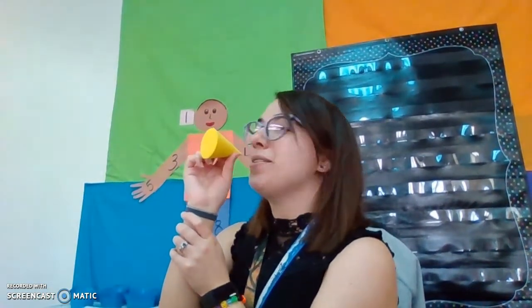Can you think of some other things that look like cones? What about a megaphone? Hello, hello! Megaphones look like cones. Yeah, there's a whole lot of things out there that look like cones. Can you find one in your house and show it to me? Might be kind of tricky. It's not as easy as a cylinder or a sphere or a cube. But I know that you're awesome hunters and you can find something. And if you can't find one, maybe you could make one out of paper.